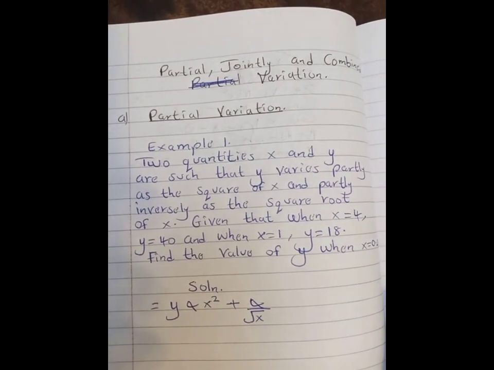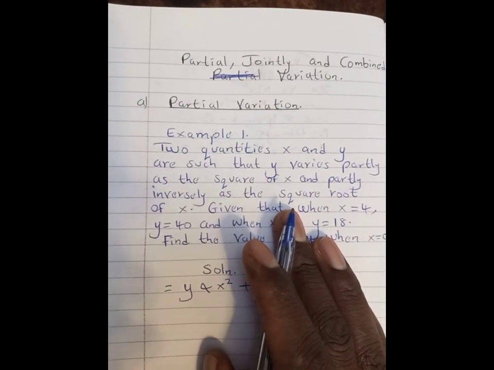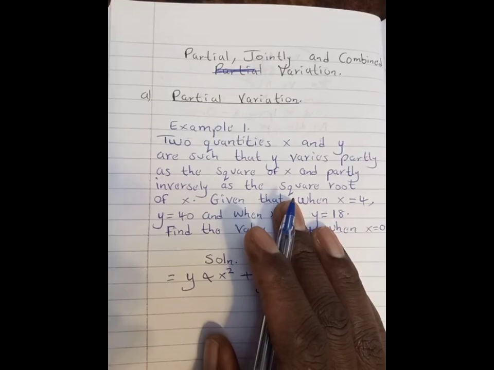So we're going to look at partial, joint, and combined variation. So this is combined variation. And now we're going to begin with partial variation. We're going to start with the first example.